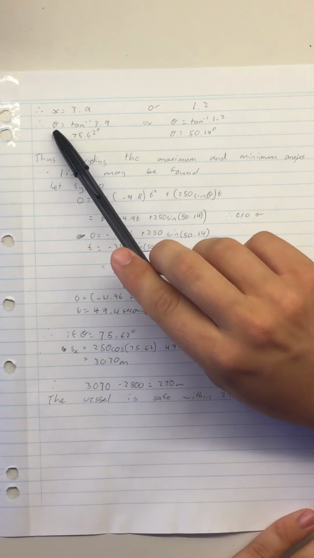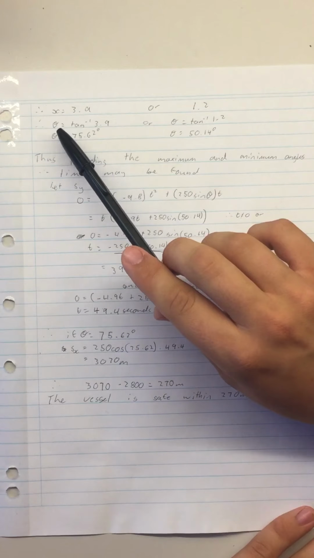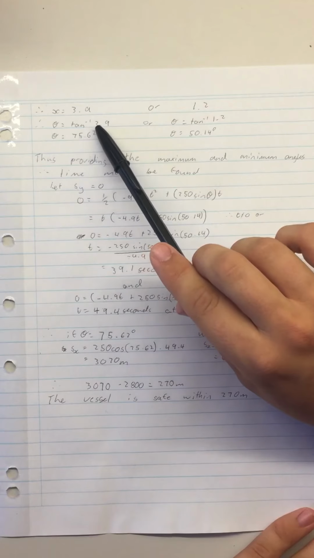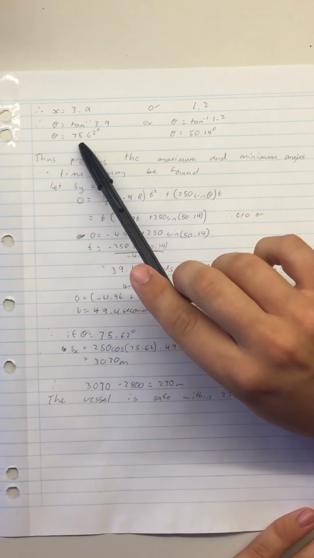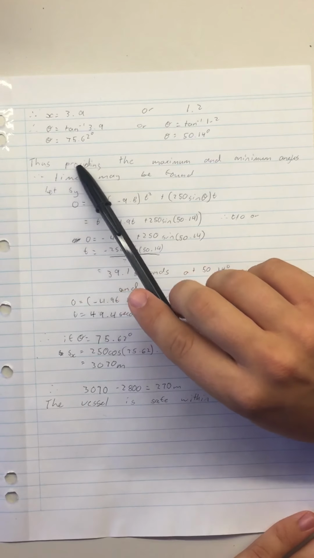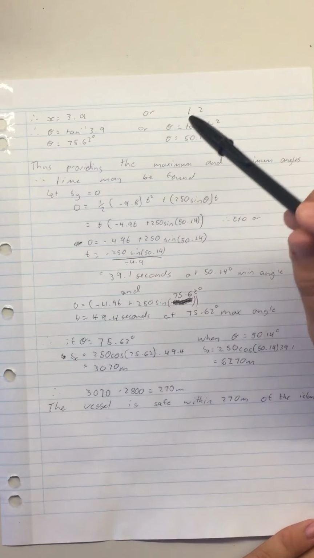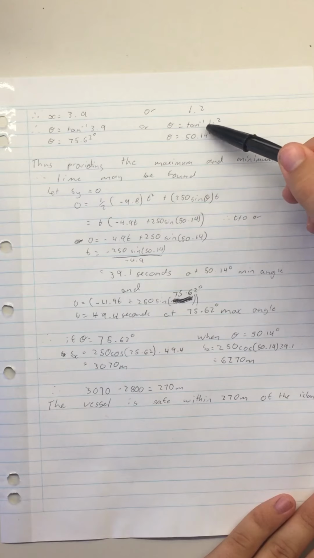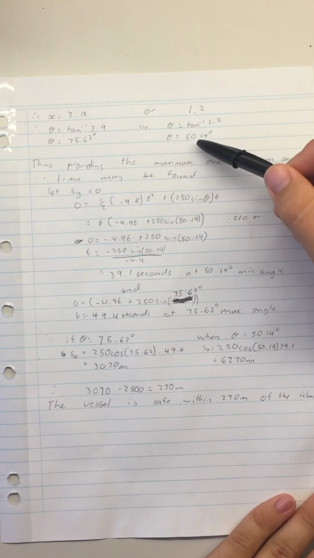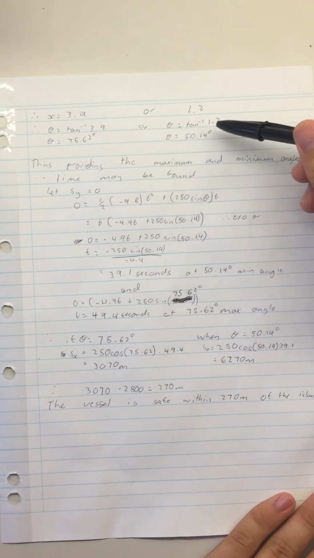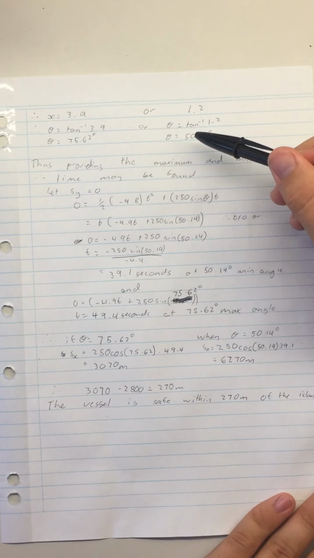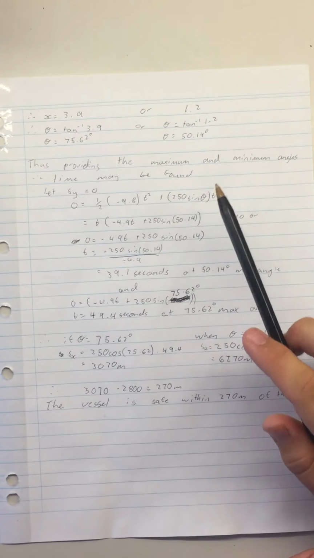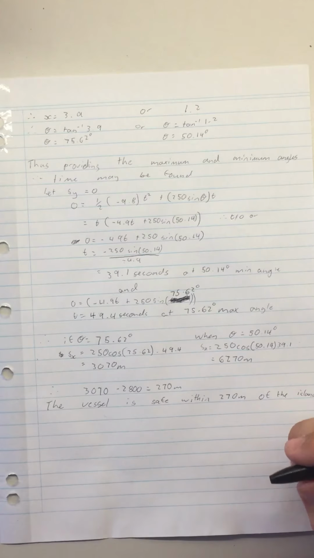Now, substituting back in our tan theta value for x, we'll get theta is equal to inverse tan 3.9, which is in turn equal to 75.62 degrees. Following down 1.2, we'll get theta is equal to tan minus 1 of 1.2, which is then equal to 50.14 degrees. This provides us with our maximum and minimum angles, therefore time may be found.